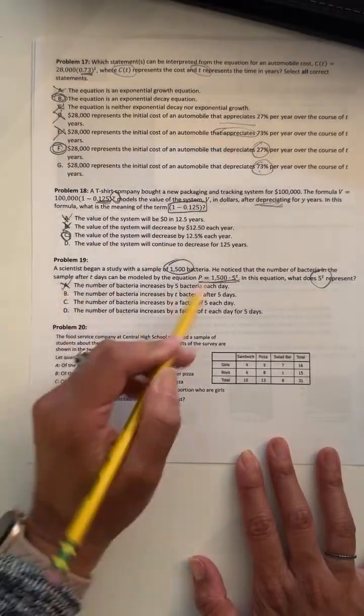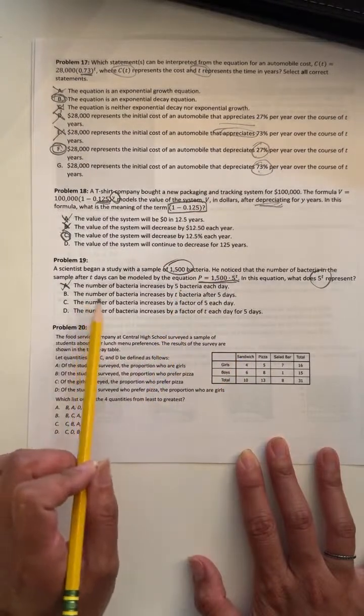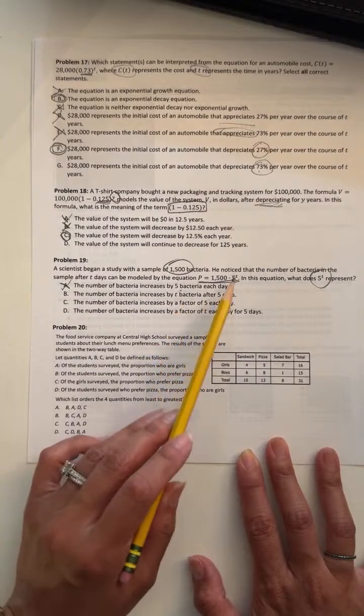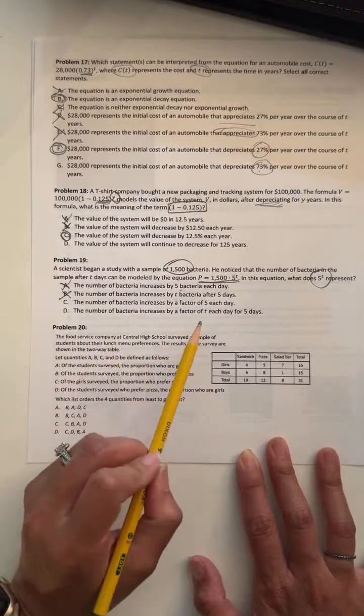No. Again, this is exponential. We know because we have an exponent there. And this would be linear. The number of bacteria increases by T bacteria after 5 days. Same thing. That is not what we're looking at. The T stands for the days. The 5 does not stand for the days.